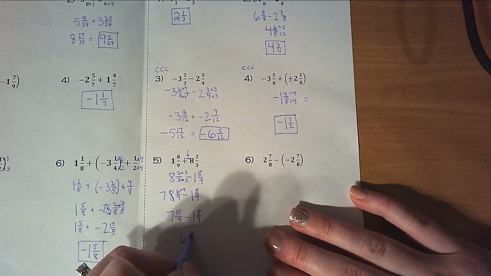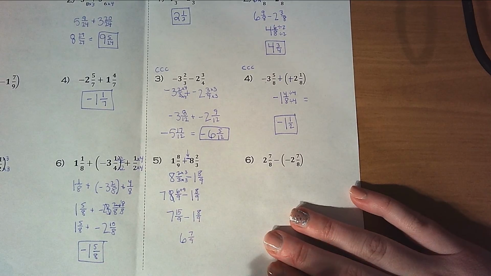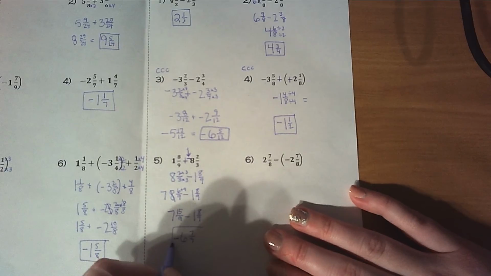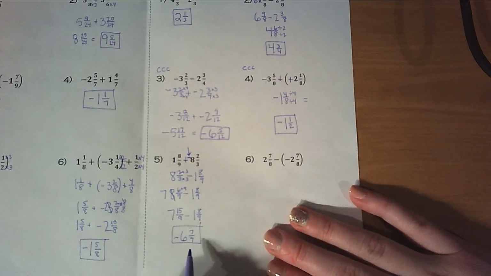15 minus 8 is 7. Keep my denominator of 9. And don't forget, we said we had to come back and do this negative. Negative 6 7/9 should be my final answer.